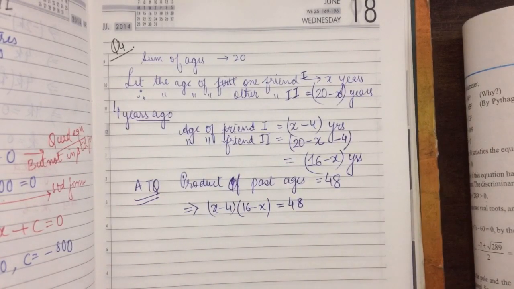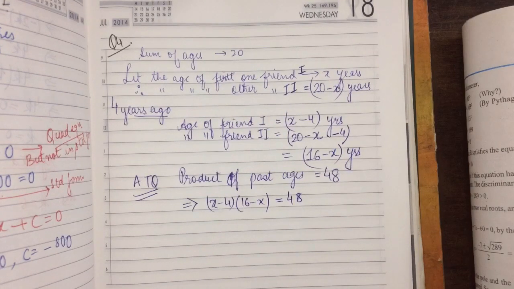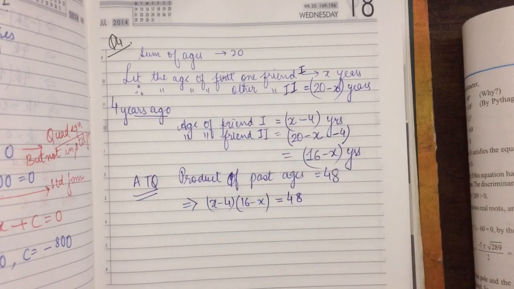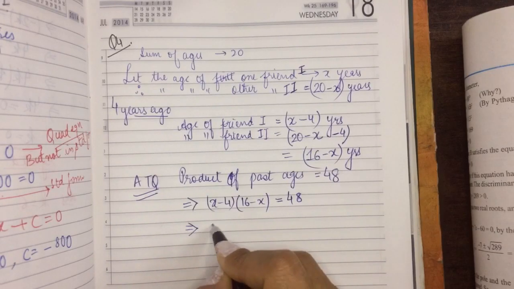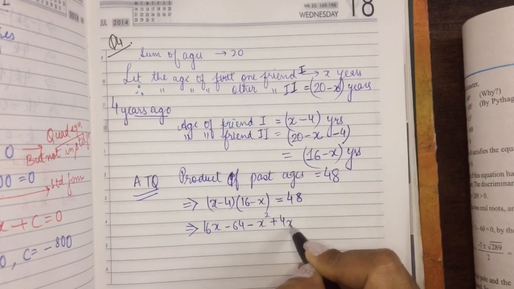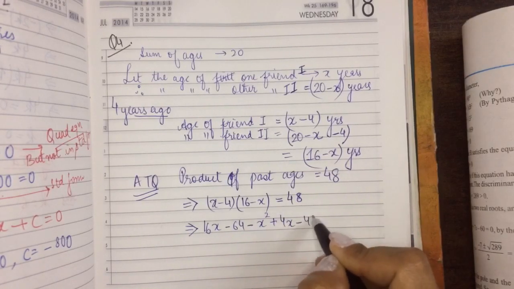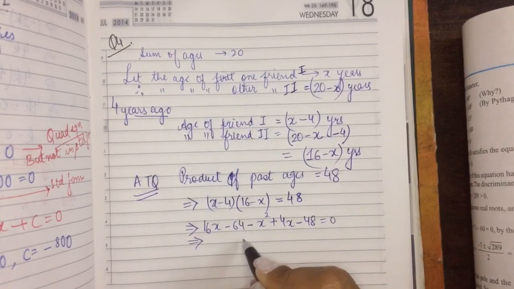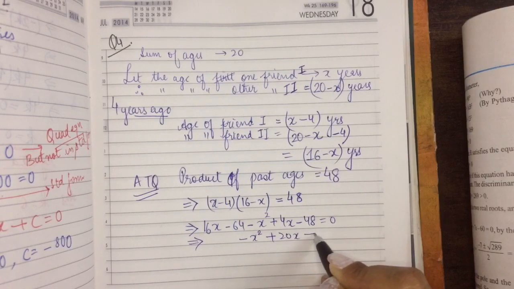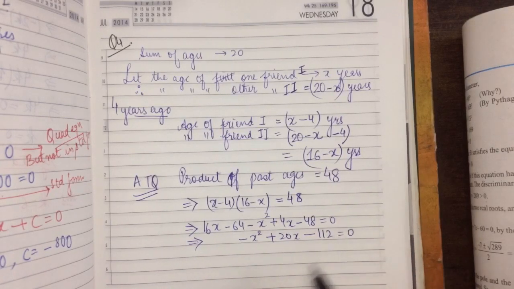Form your quadratic equation from here and then find the discriminant to see whether it will be possible to have such friends. So on simplification, this is 16x minus 64 minus x square plus 4x. Transposing and simplifying, minus x square plus 20x minus 112 equals 0.